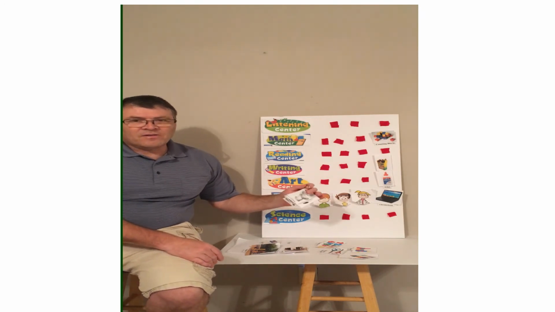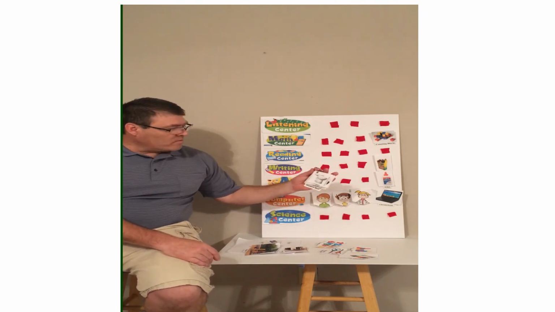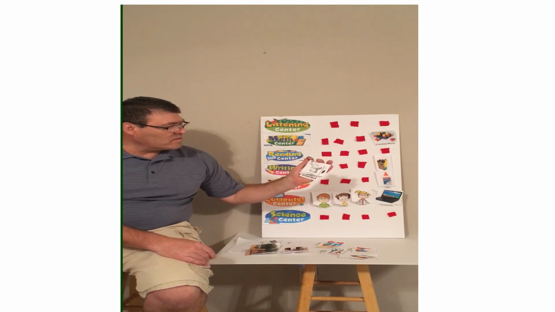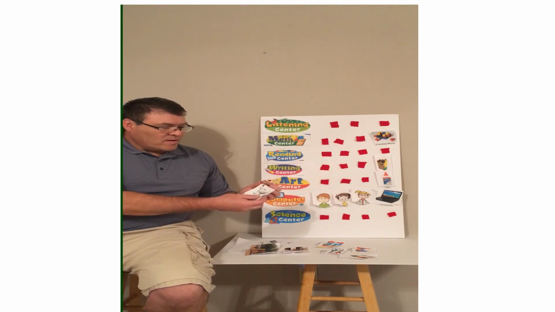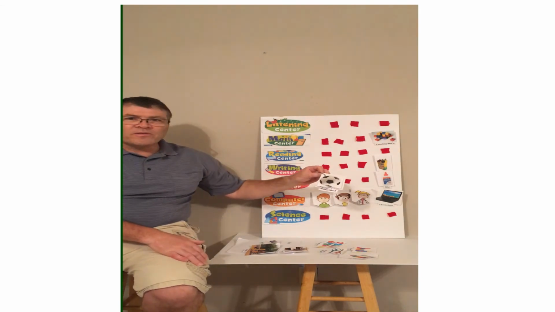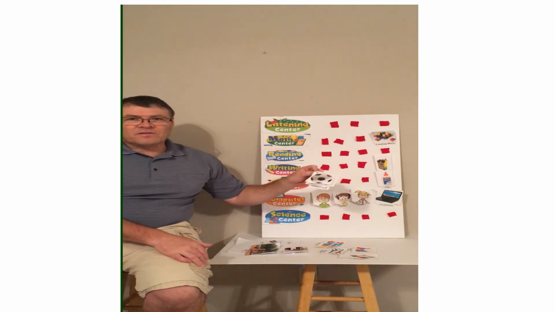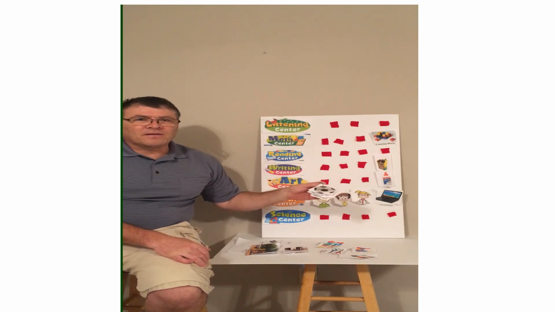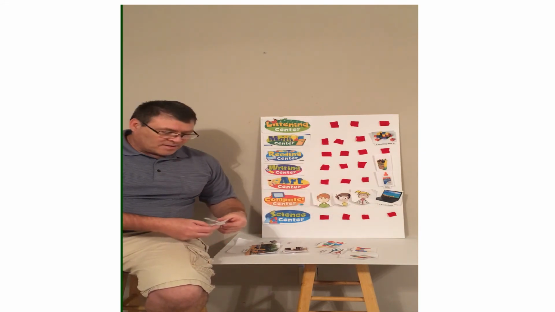I can even carry two if I want them. If we need to go to the restroom, there's a restroom on there. If we're outside and they want to play with the ball, they can show me the picture and I can go get the ball that they desire to play with.